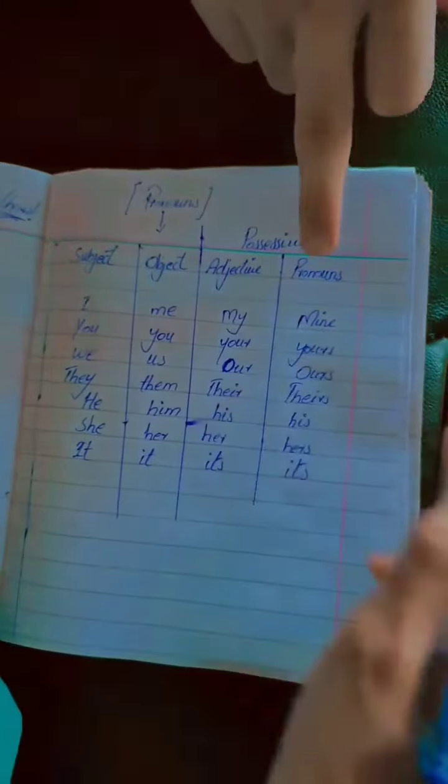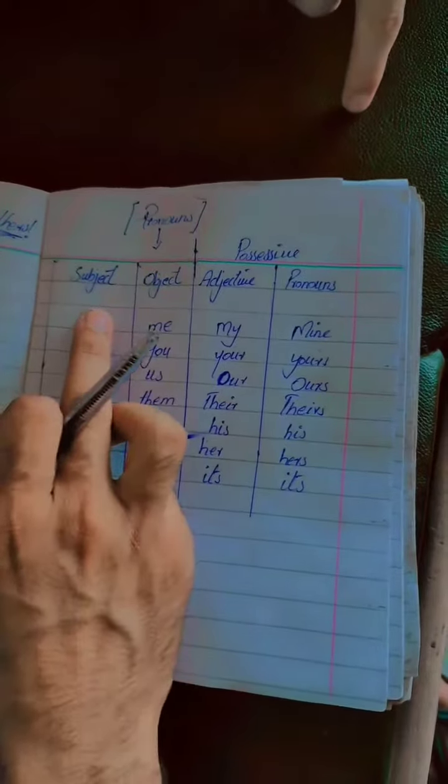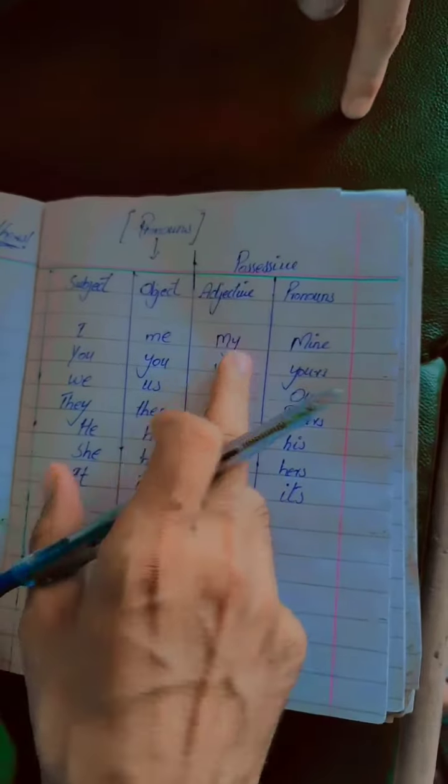Okay guys, so I hope you got it. Whatever the pronouns are there. Okay, subject is there, object is there, adjective is there, and pronoun is there.